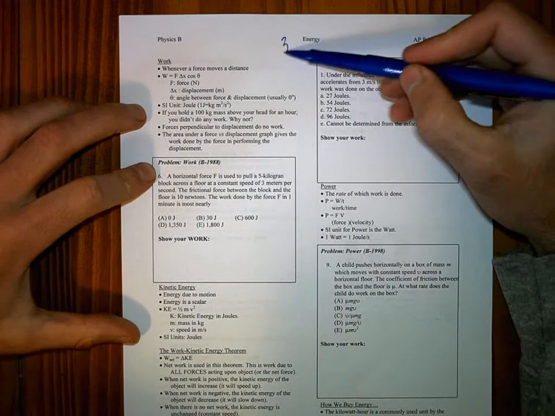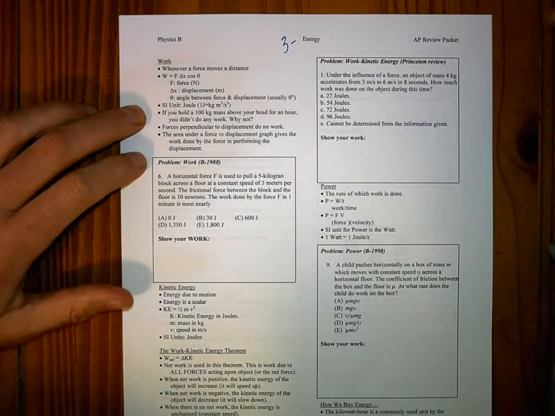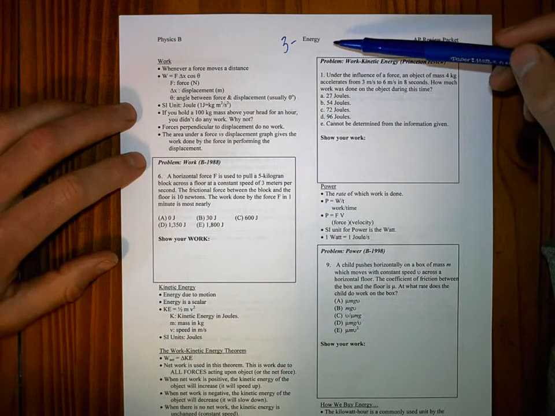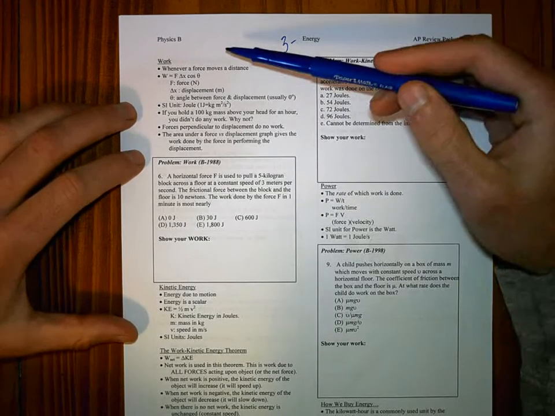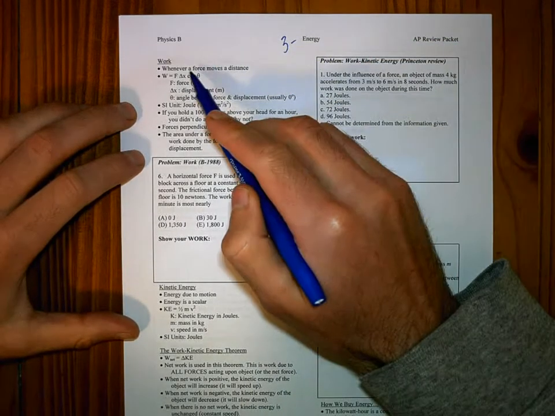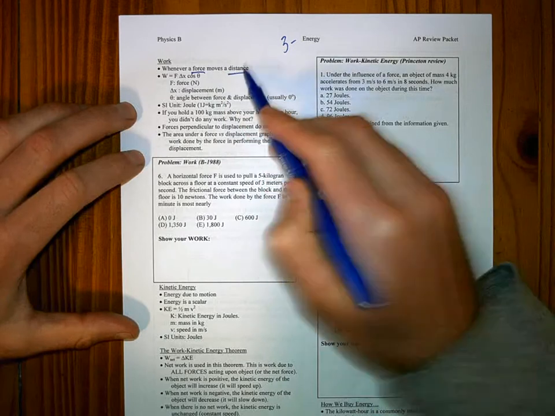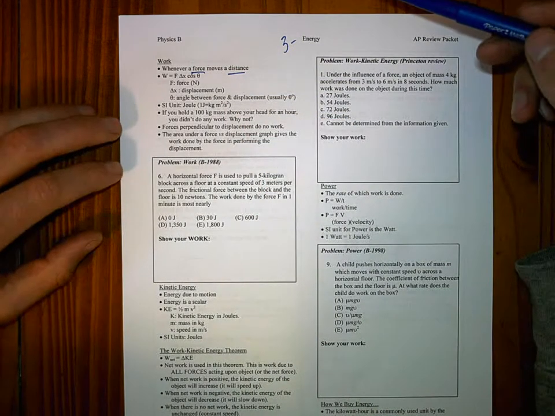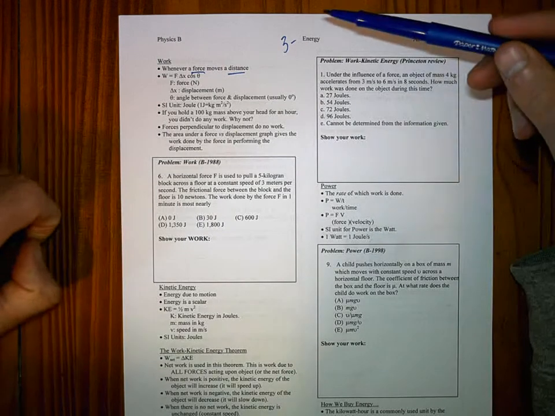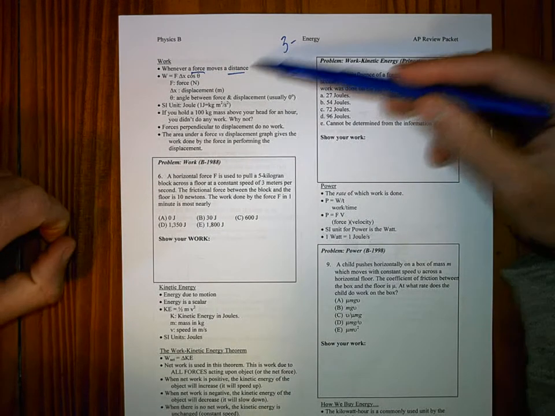Third unit is energy and momentum. We're going to do energy in this video, momentum will be in the next video. And we start this unit off discussing work. Work happens when a force moves a distance. So say I'm pulling on a rope connected to something and I move at a distance, I do some work.